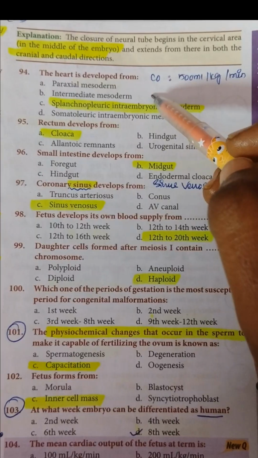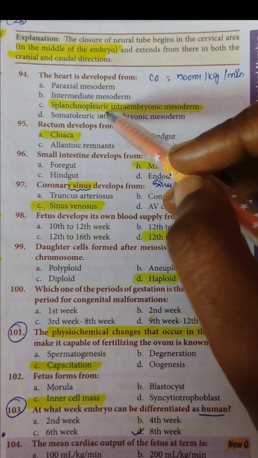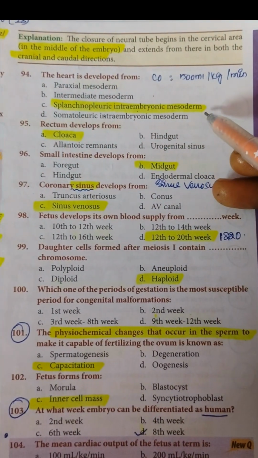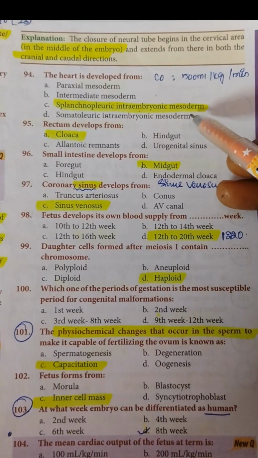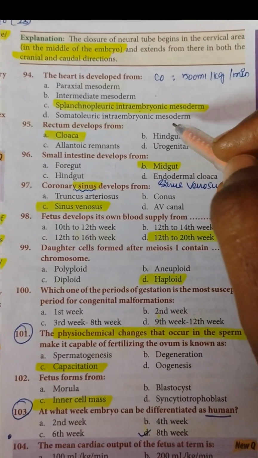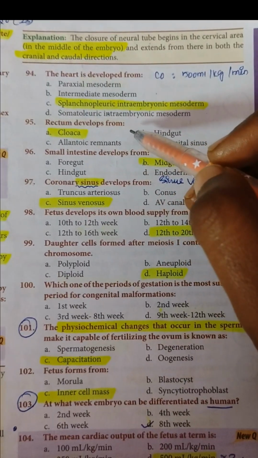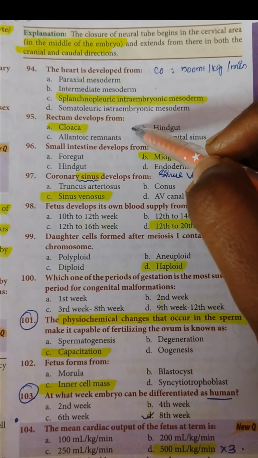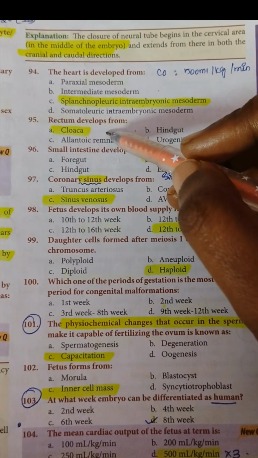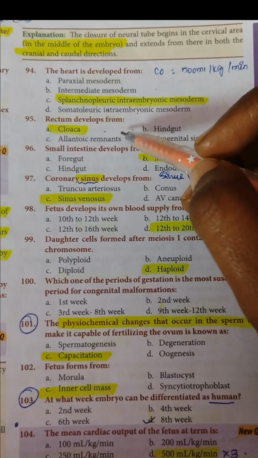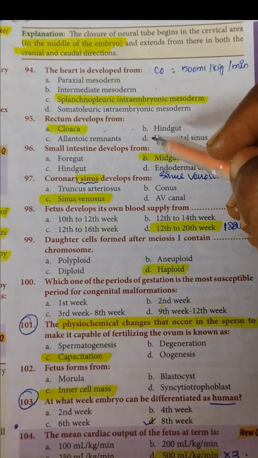The heart is developed from? The correct answer is option C, splanchnopleuric intra-embryonic mesoderm. It is a part of intra-embryonic mesoderm that forms the heart, blood vessels and smooth muscles. The next question. Rectum develops from? The correct answer is cloaca. It is a common cavity in the embryo where the urinary system, digestive system and respiratory system open.